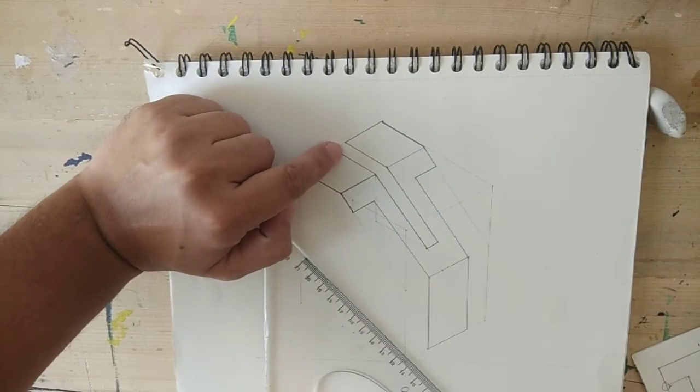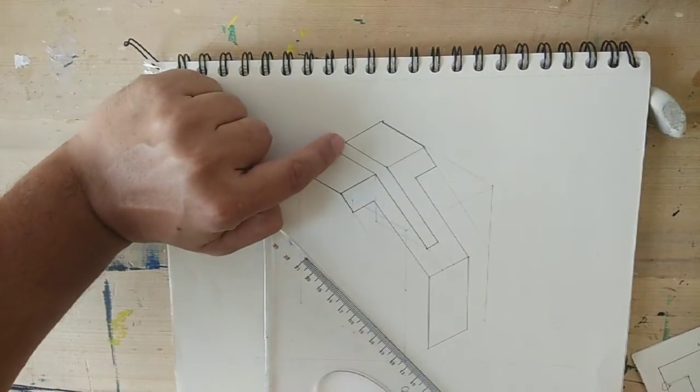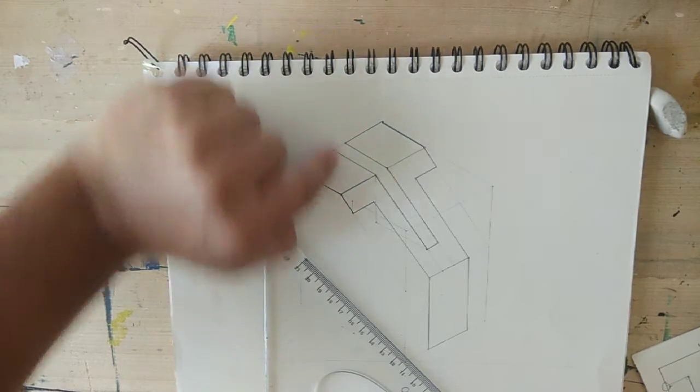Now complete the edges. So now from this corner point we will draw a vertical edge.